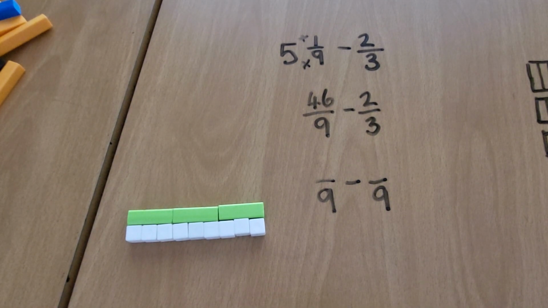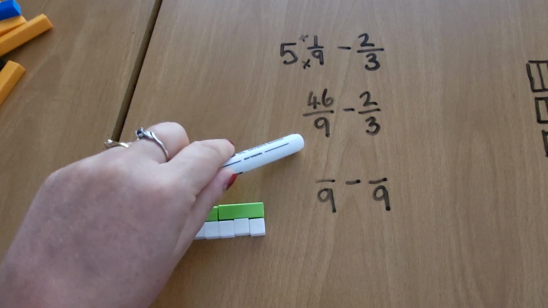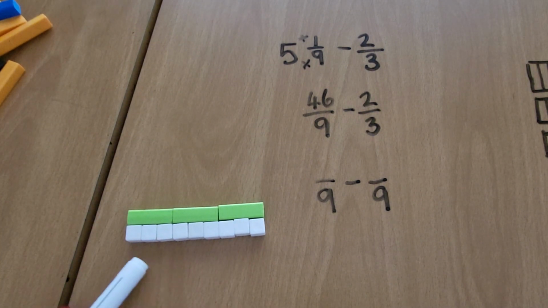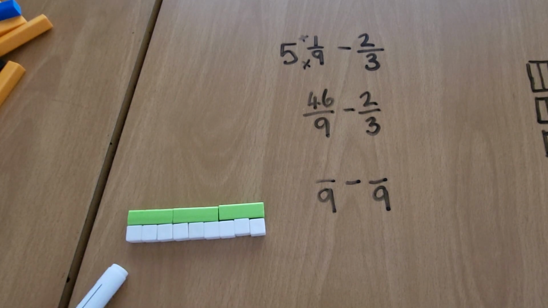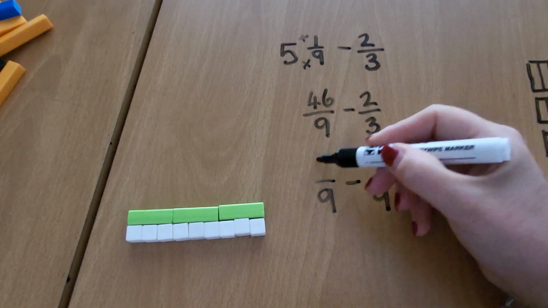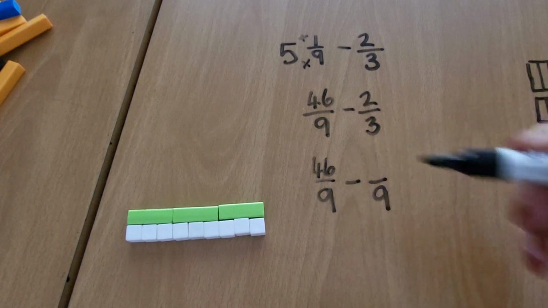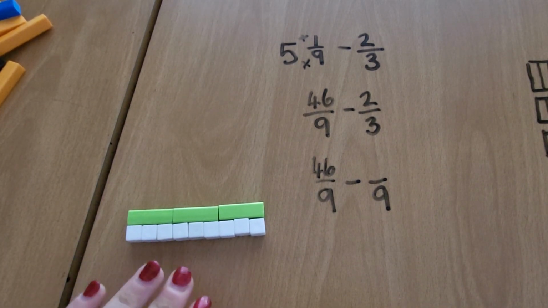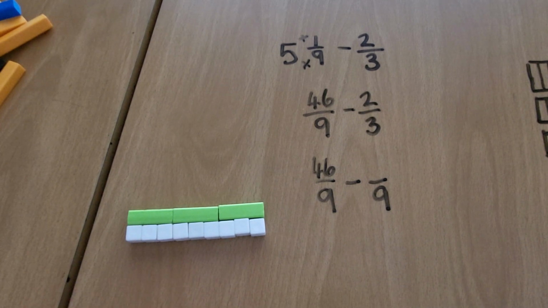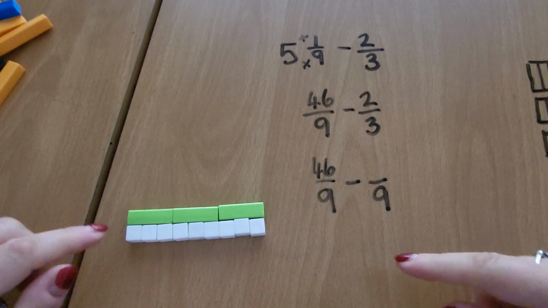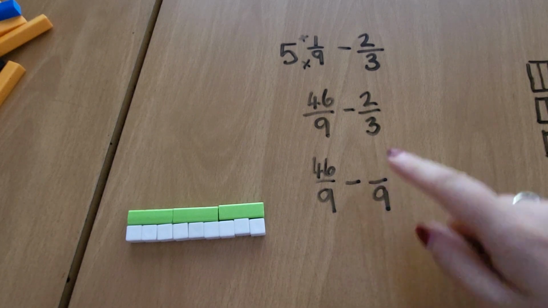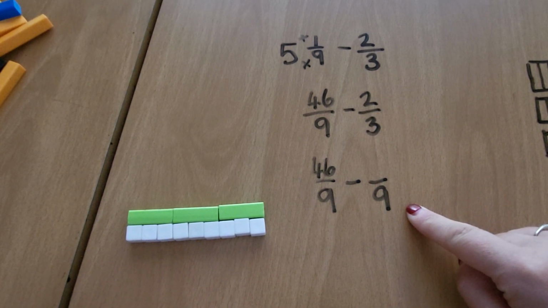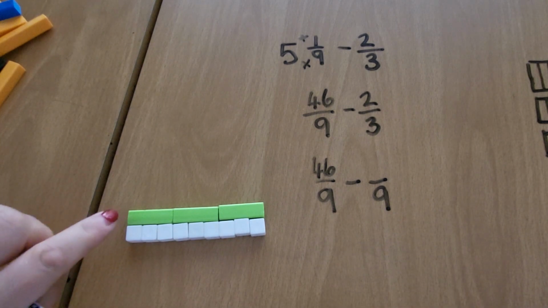Now, as you will see, 4/9 is already split into ninths, so that is the white cubes here, so they are already in ninths. So I don't actually need to do anything with those. Less work, yay. So I've got 4/9, okay? The Cuisenaire rods don't show that, but this is just to help you understand what's going on. We need to change 2/3 into ninths, okay? Now we can do that by cutting.